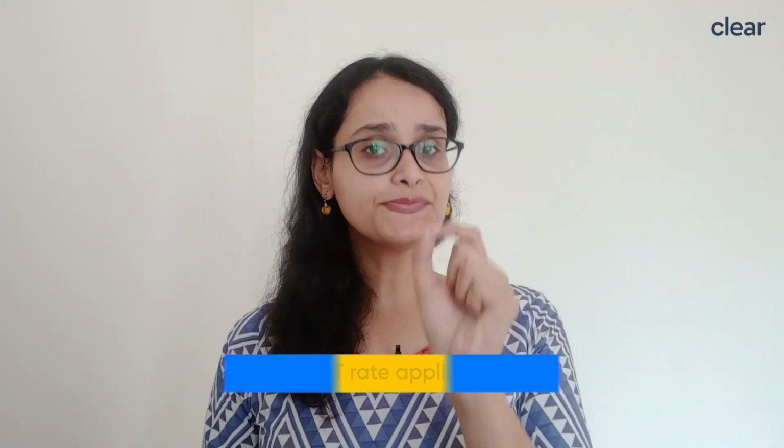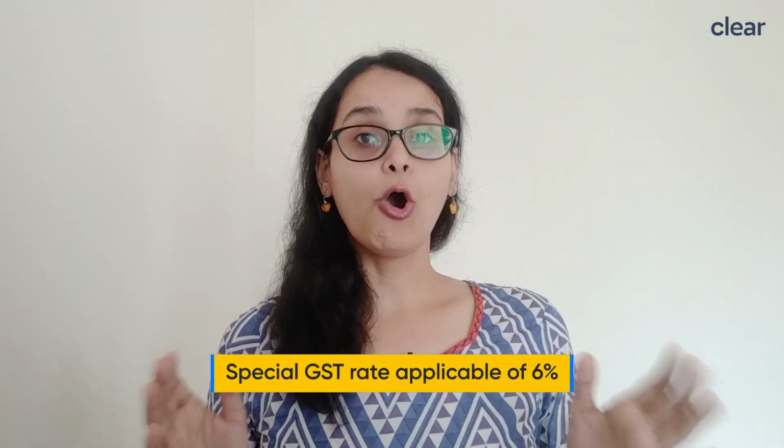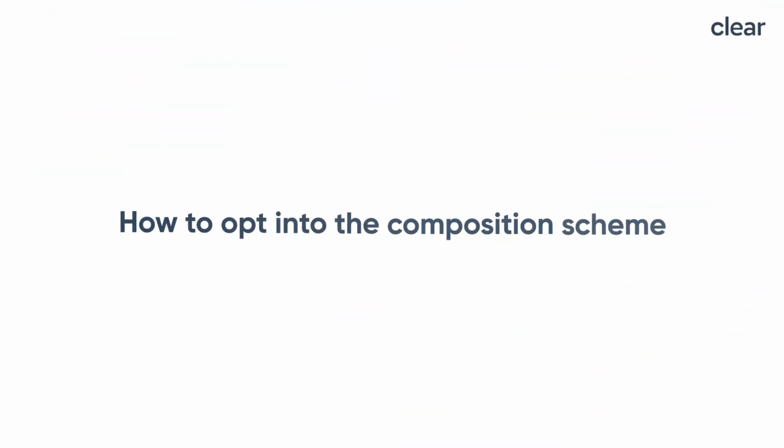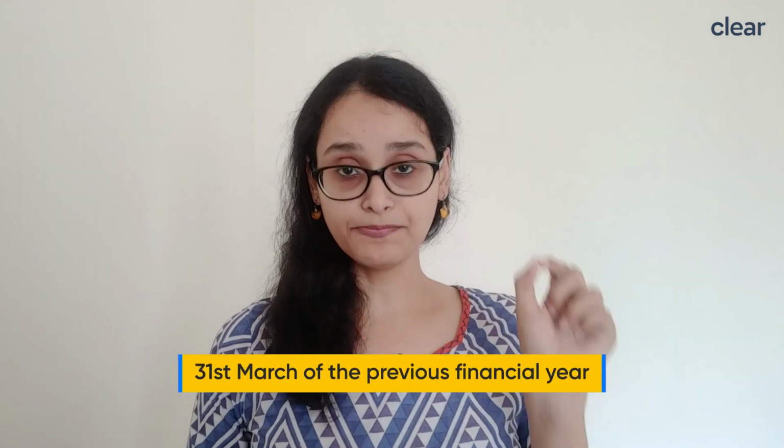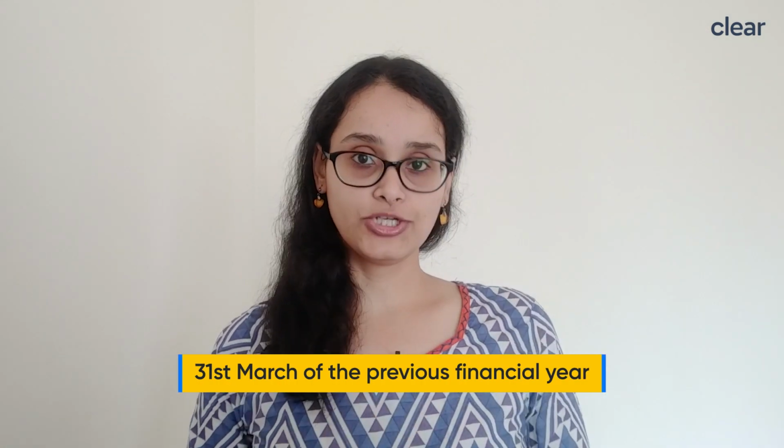For composition service providers, there is a special GST rate applicable of 6%, that includes 3% of CGST and 3% of SGST. A supplier wishing to opt into composition scheme for a financial year will need to do so by 31st March of the previous financial year. For instance, 31st March 2022 was the deadline for opting into composition scheme for financial year 2022-23.